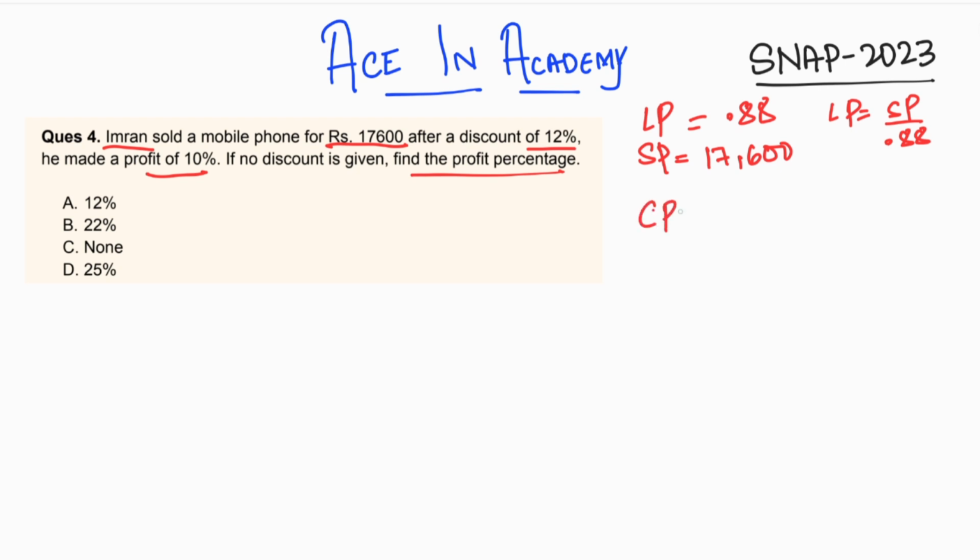So for that we need the cost price. Now what will be my cost price? Since he made a profit of 10%, cost price is nothing but 17,600 divided by 1.1, because he made a 10% profit on cost price, so the selling price is 10% higher than the cost price. So I'm dividing my selling price by 1.1 to get the cost price, and upon calculation it will come as 16,000.